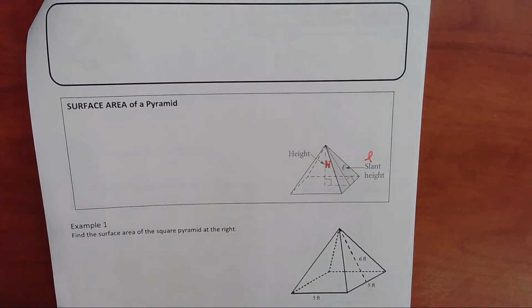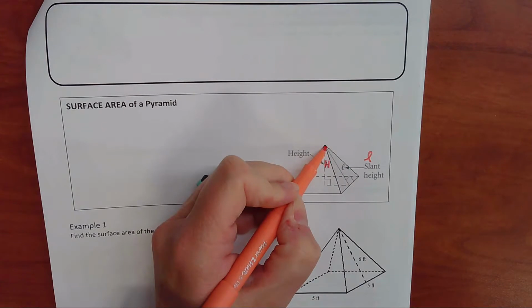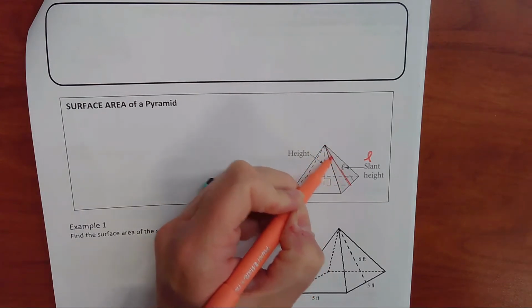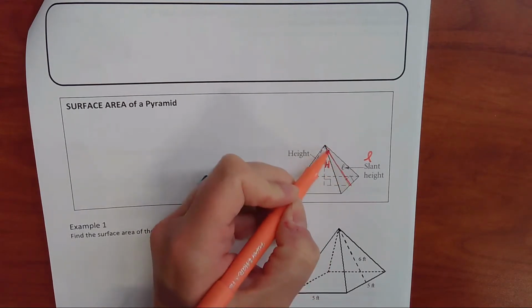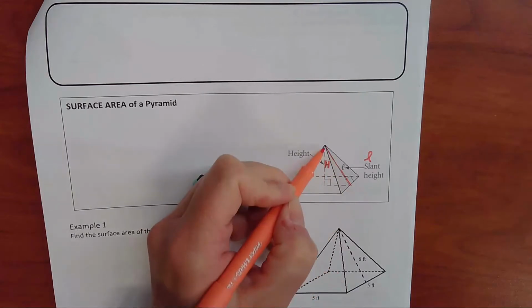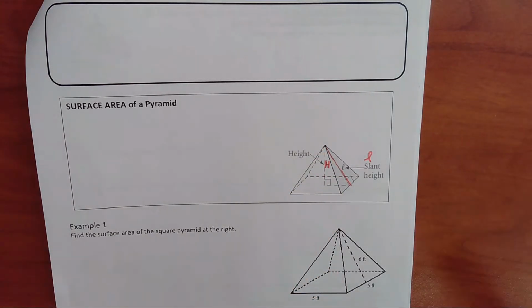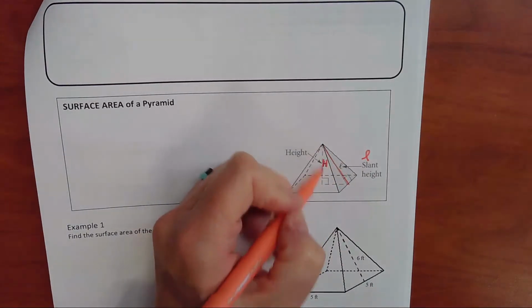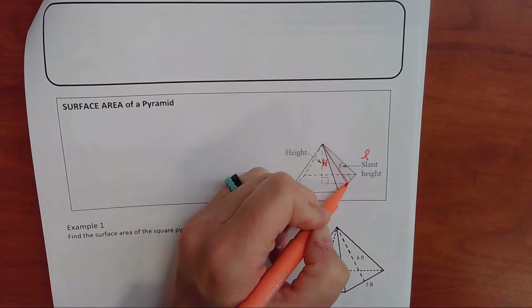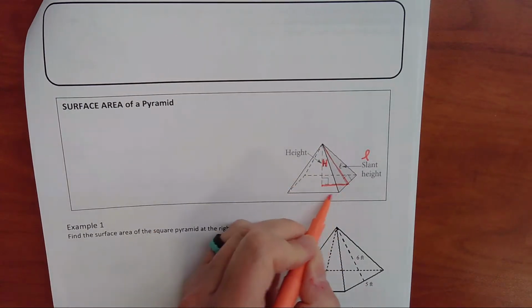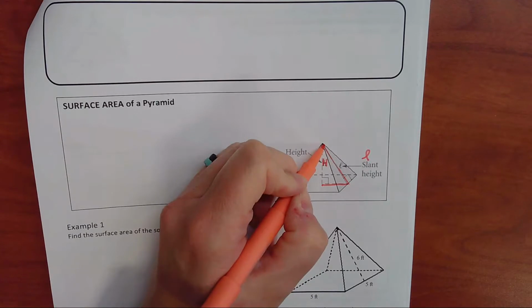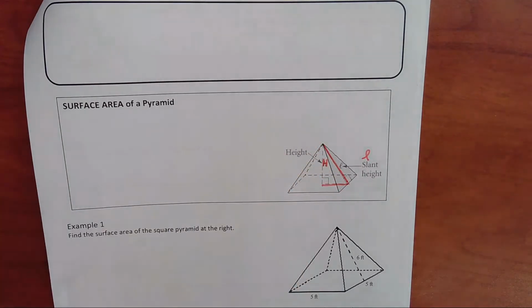A slant height is along one of the faces, one of the sides, and it's slanted. You're going to be using the Pythagorean theorem a little bit today. As you can see, the height would be like an A or a B, and then this comes out only halfway of your side, and then the slant height is like your C. So today, the hardest part is just, do you have the slant height or do you have to find it?